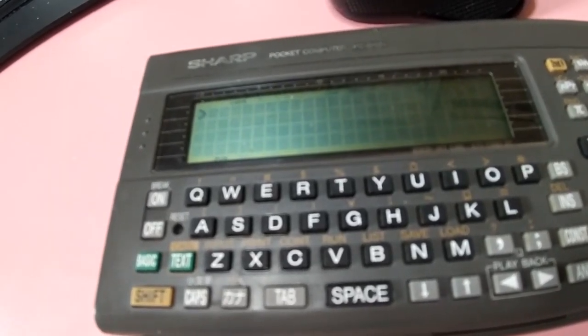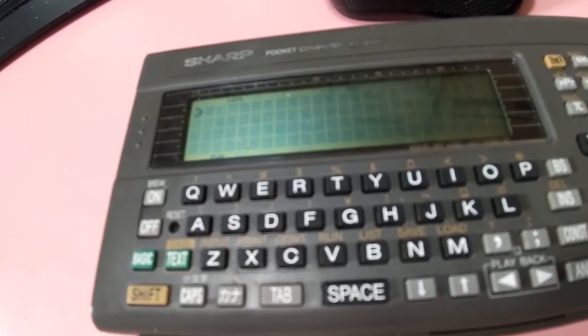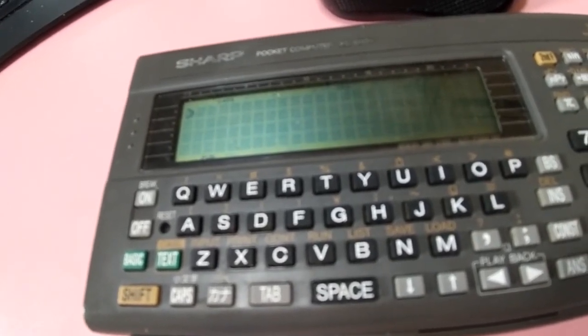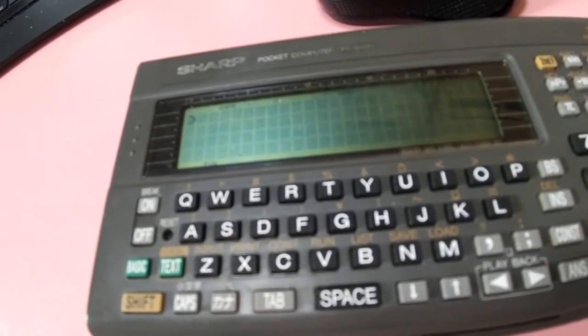I wanted to show you a pocket computer I bought at Yahoo Auctions. I know I haven't released a video in a long time, but I thought this was interesting. Okay, so let me see, where should I start?